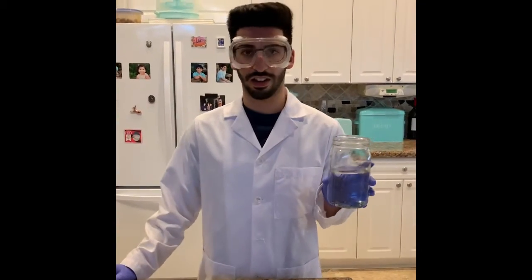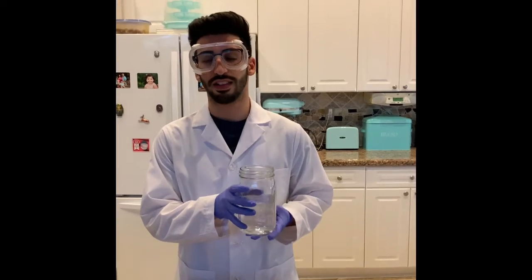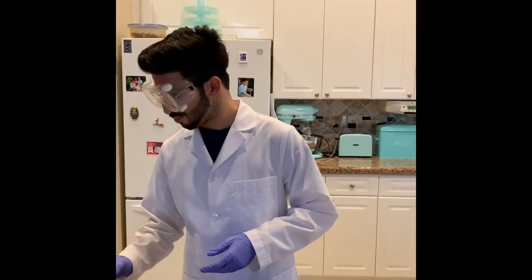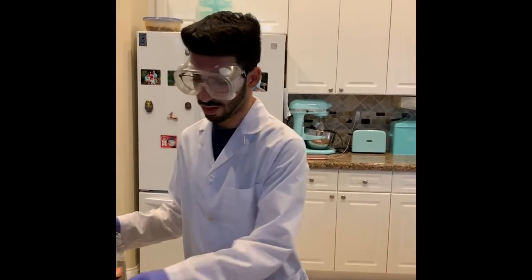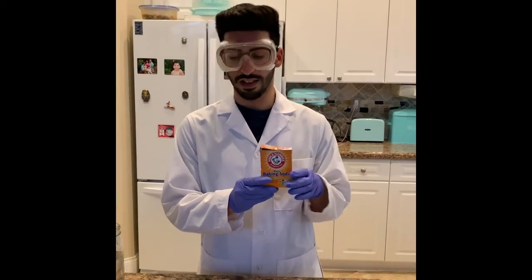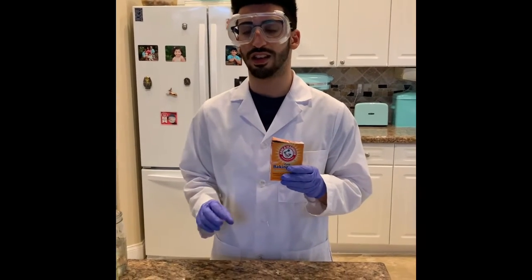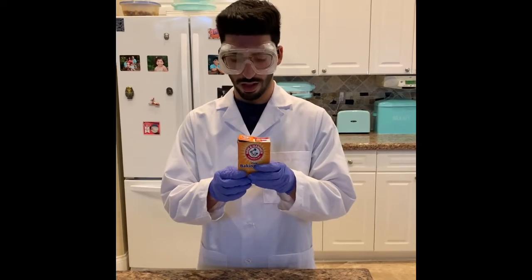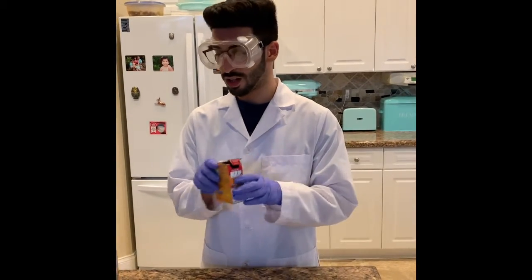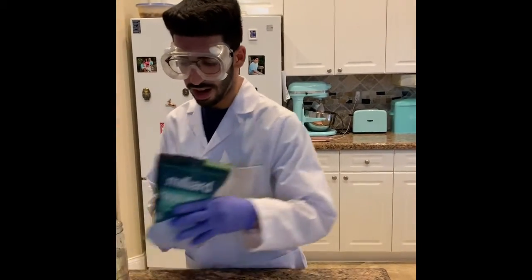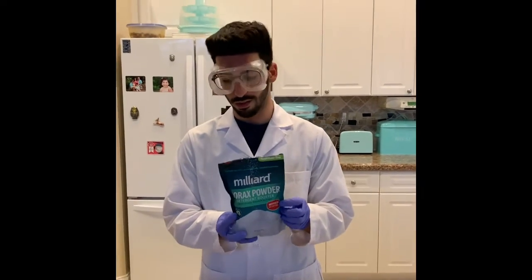So this is regular water. This has a pH of 7, so it is considered neutral. This is baking soda. It has a pH between 8 to 9, but it's considered 8.4. This is borax. It has a pH of 9.3, so it's very basic.